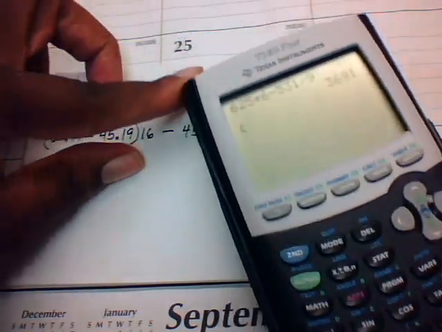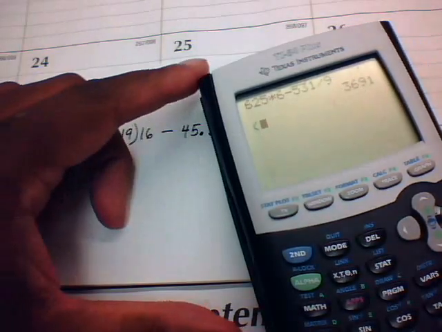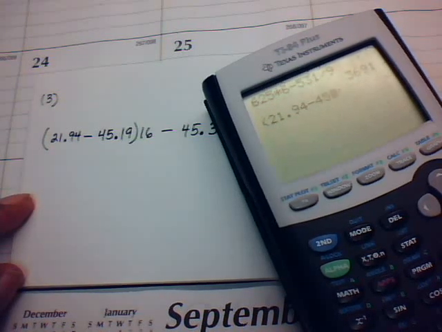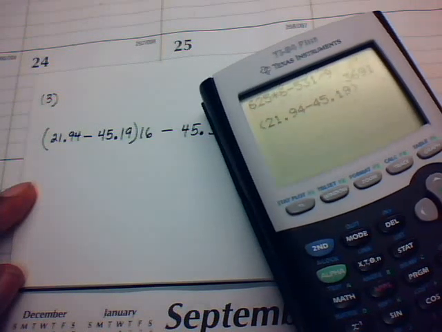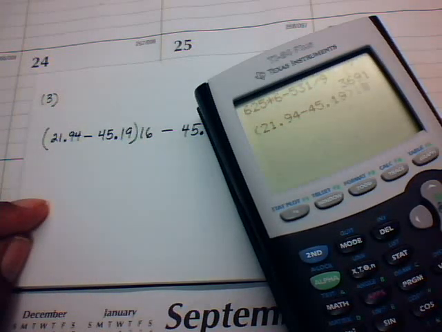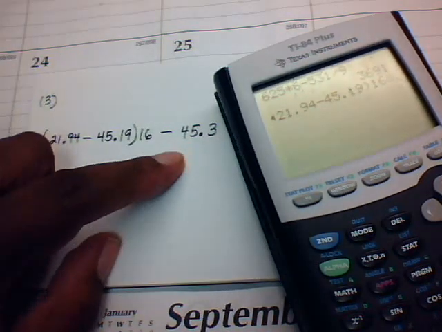So left parentheses, then you type in 21.94 minus 45.19. And then you're going to close the parentheses, and then type in the number 16, and then that's going to be multiplied.